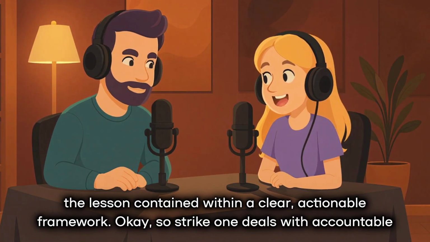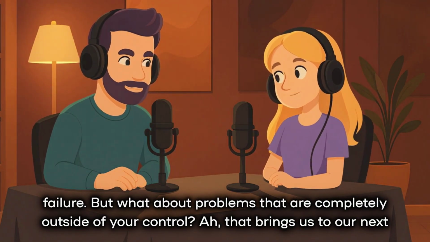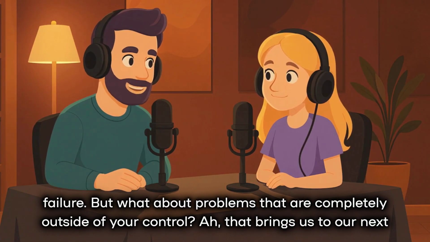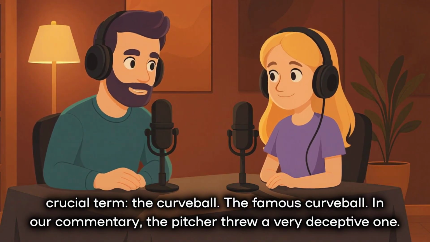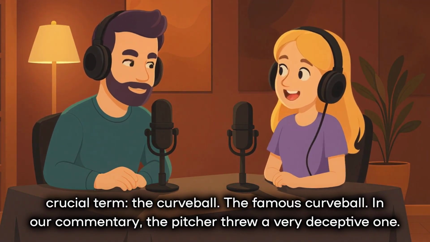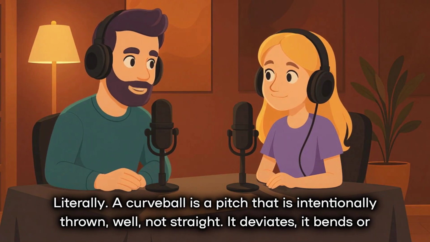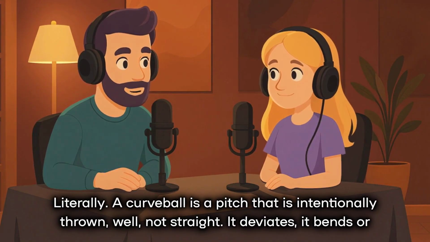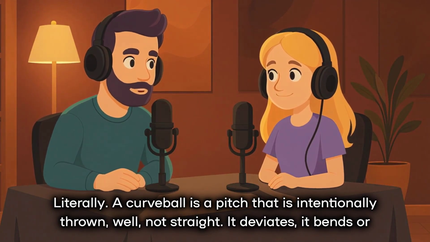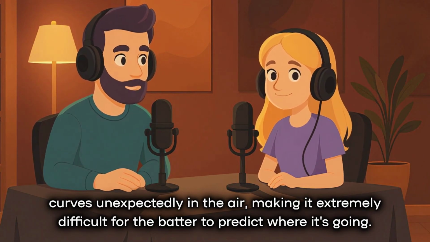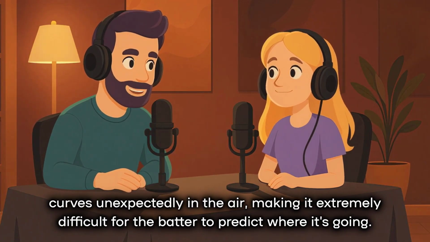Okay, so strike one deals with accountable failure. But what about problems that are completely outside of your control? That brings us to our next crucial term, the curveball. The famous curveball. In our commentary, the pitcher threw a very deceptive one. Literally, a curveball is a pitch that is intentionally thrown, well, not straight. It deviates, it bends or curves unexpectedly in the air, making it extremely difficult for the batter to predict where it's going.